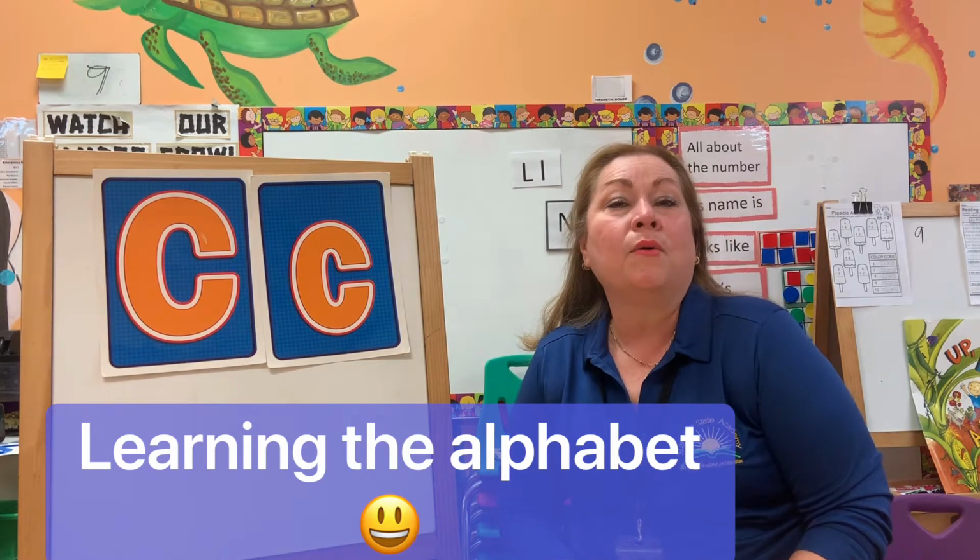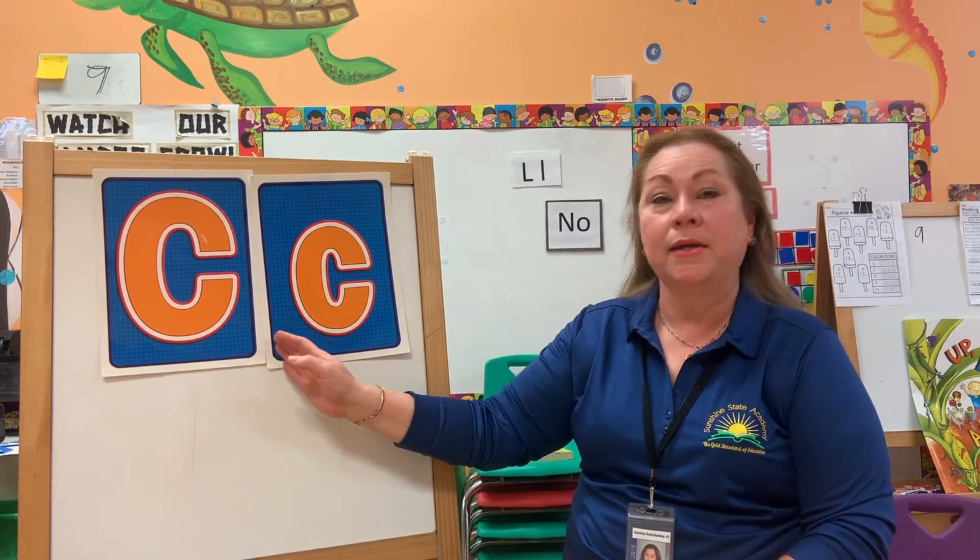We are learning our alphabet letters. Today we are going to focus on the letter C and the letter D. Remember the three important things we have to know about our letters: first, how they look, what is the name of each letter, and what is the pronunciation of each letter.